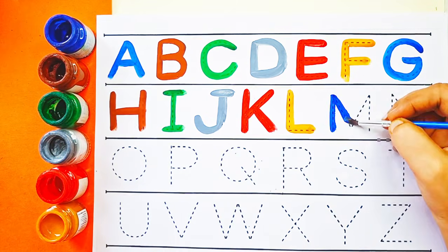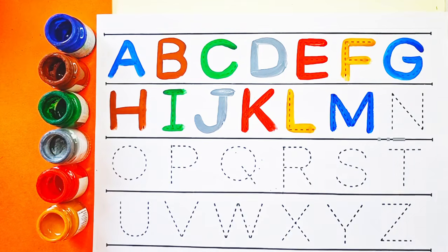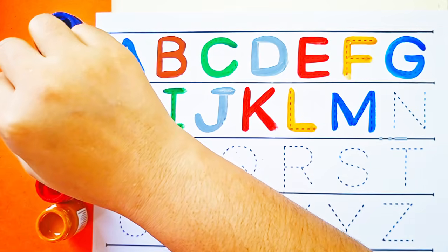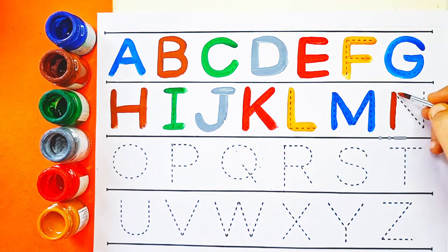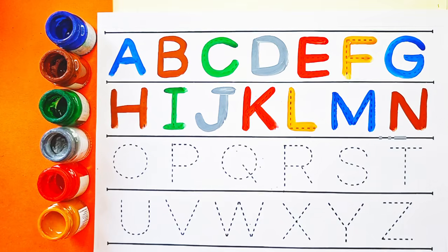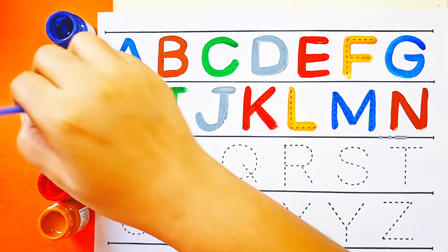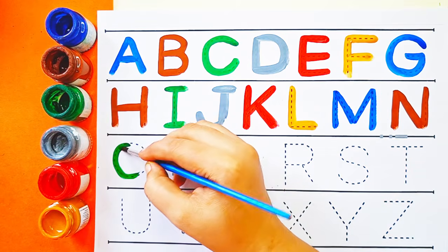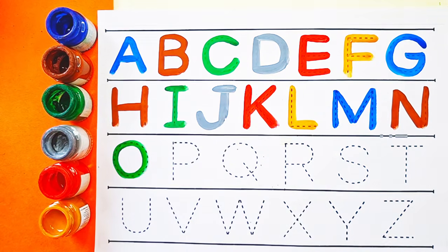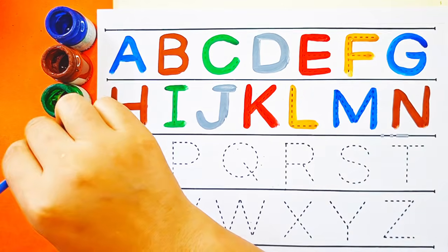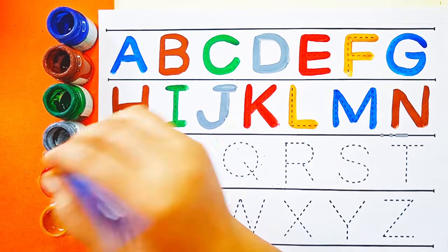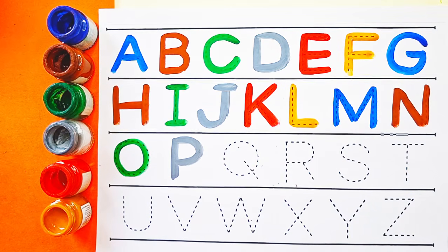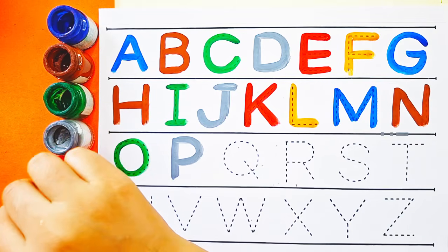Blue color, M for mango, M for mango. Brown color, N for nest. Green color, O for orange, O for orange. Gray color, P for peacock, P for peacock.